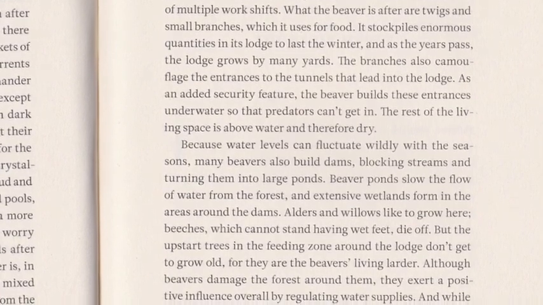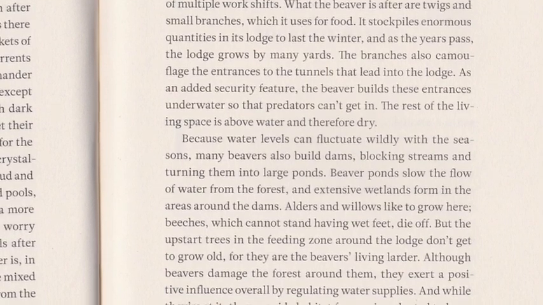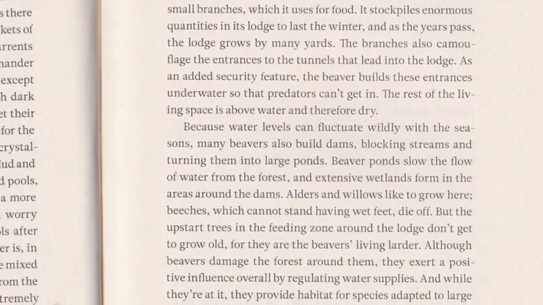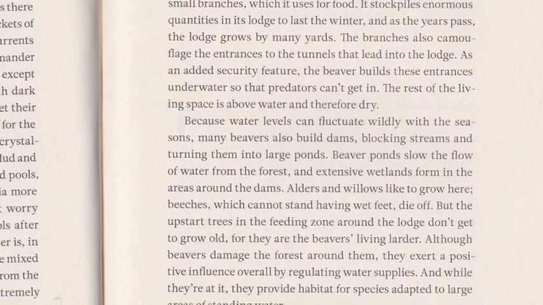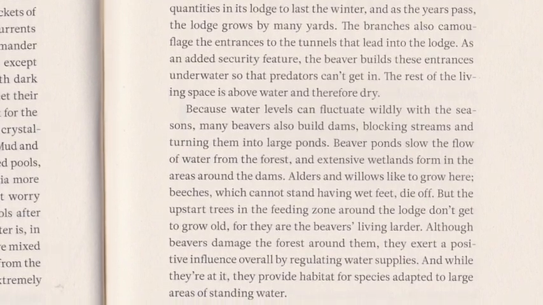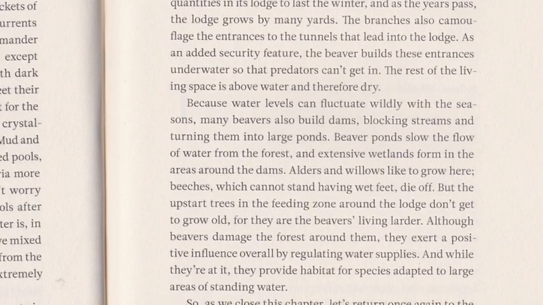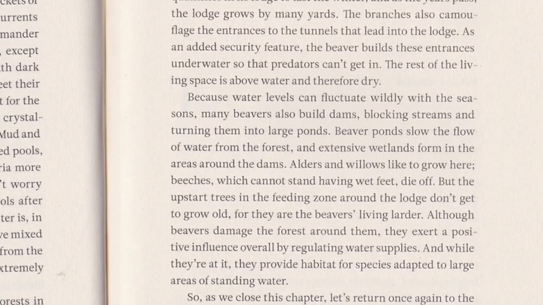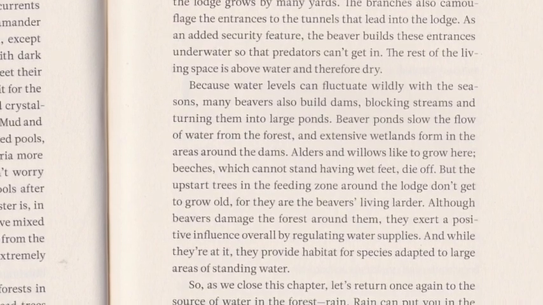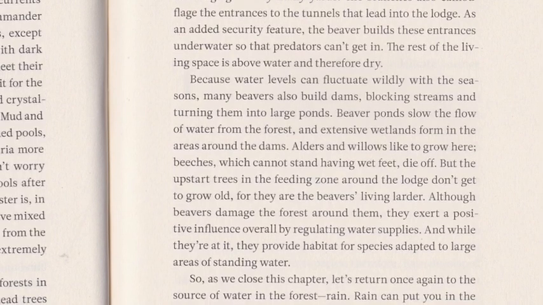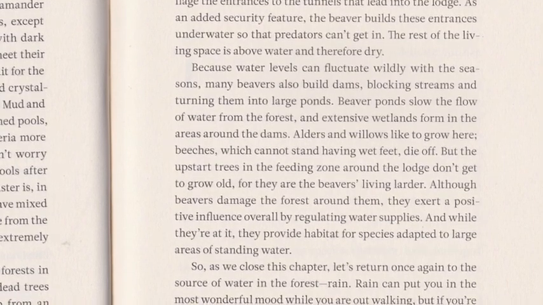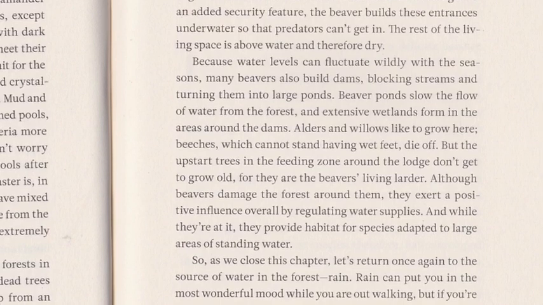Because water levels can fluctuate wildly with the seasons, many beavers also build dams, blocking streams and turning them into large ponds. Beaver ponds slow the flow of water from the forest, and extensive wetlands form in the areas around the dams. Alders and willows like to grow here. Beeches, which cannot stand having wet feet, die off. But the upstart trees in the feeding zone around the lodge don't get to grow old, for they are in the beaver's living larder. Although beavers damage the forest around them, they exert a positive influence overall by regulating water supplies. And while they're at it, they provide habitat for species adapted to large areas of standing water.